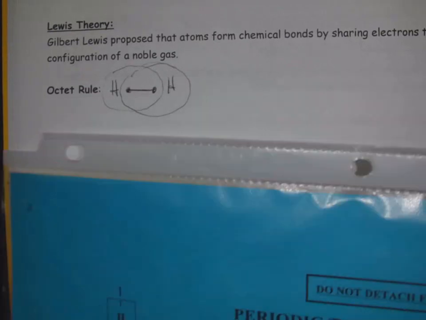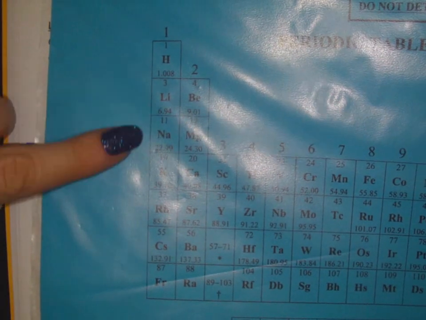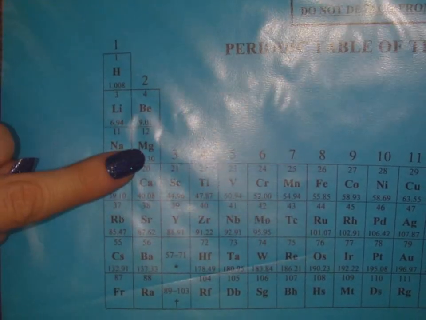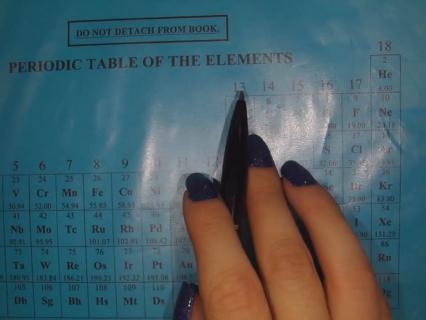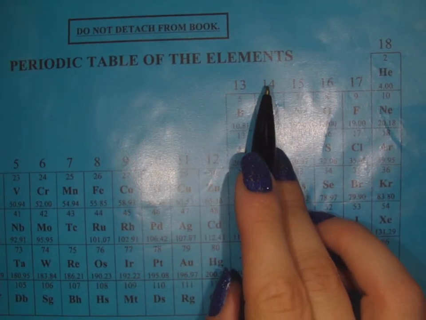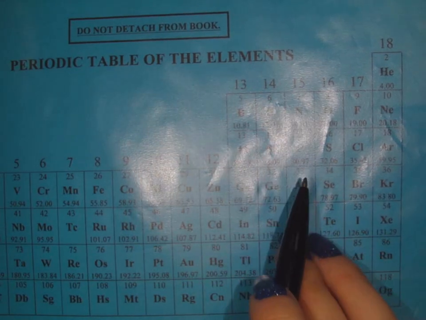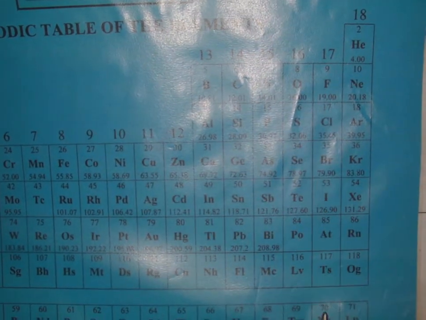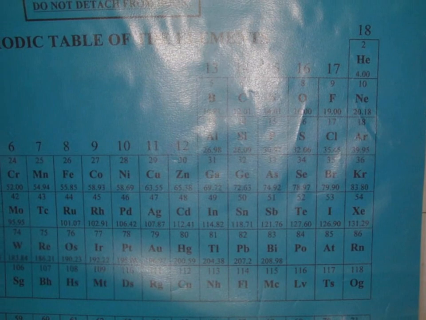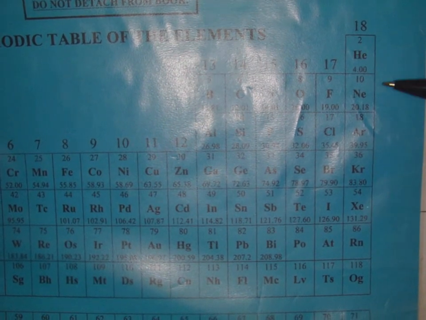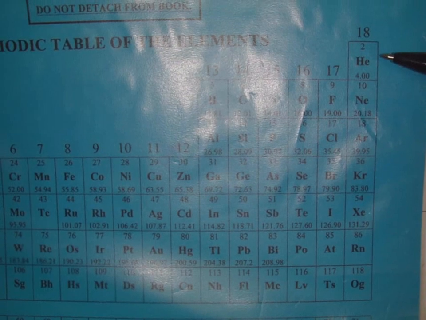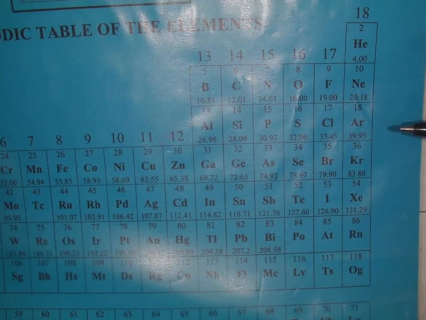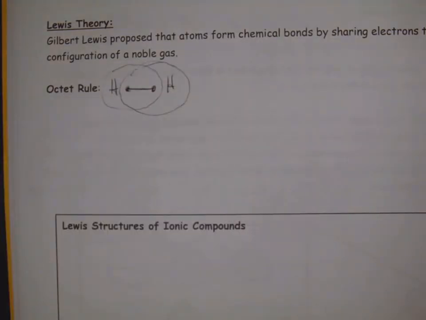And a reminder, because this is going to show up quite a bit: any element in group 1 has 1 valence electron, and group 2 has 2 valence electrons. We're going to skip our transition metals and look at 13. That would be 3 valence electrons. 14 is 4 valence electrons. 15 is 5 valence electrons. 16 is 6 valence electrons. Anything in group 17 has 7 valence electrons, and then we have 8 valence electrons for group 18, our noble gases. And like we said, noble gases are stable, so it stands to reason that if other atoms also had 8 valence electrons, they might find that same level of stability.